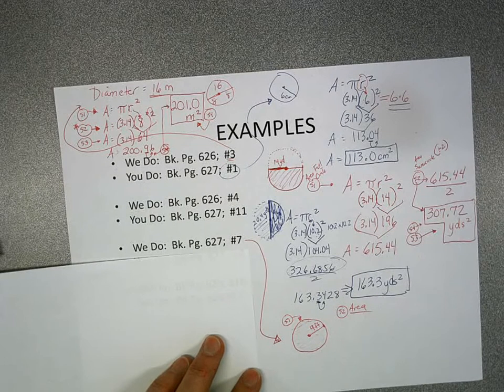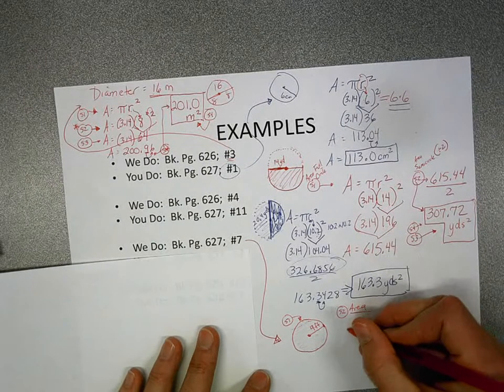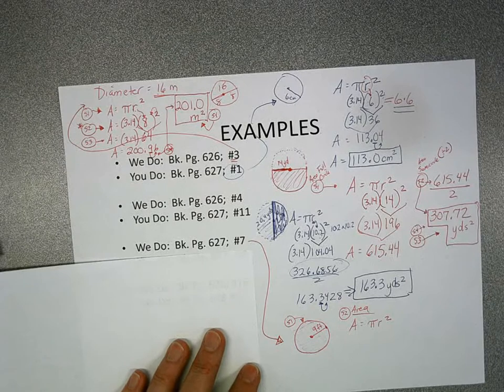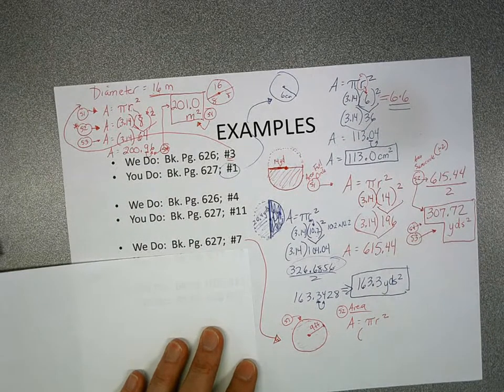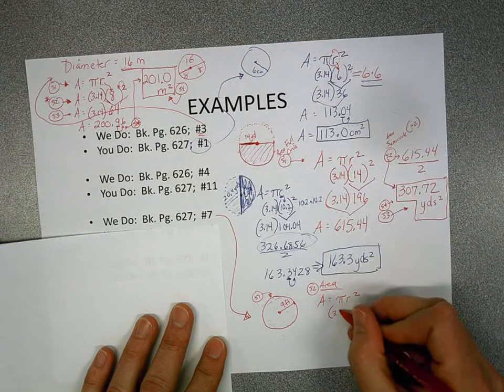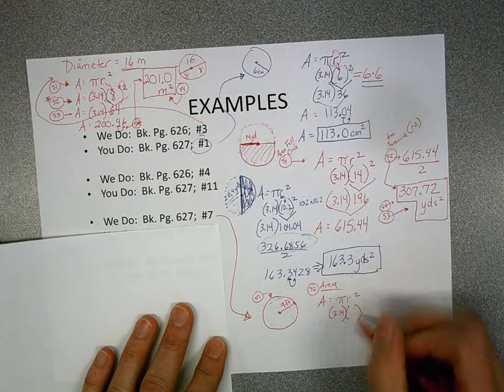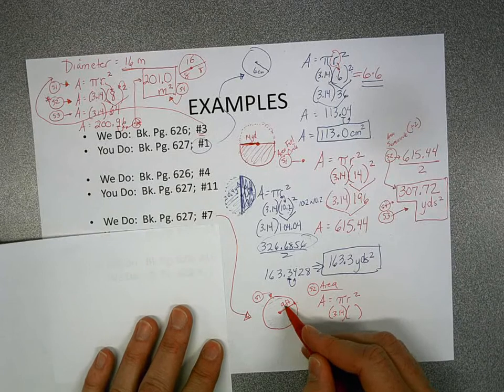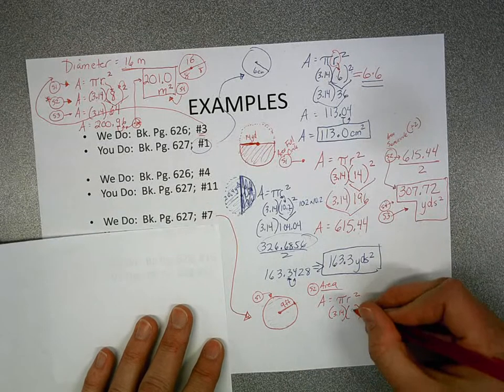So the area is pi r squared. When I plug the numbers in, I have 3.14 for pi. The radius is the leash. It's right there. We don't have to double it or half it or anything else. So the radius I'm plugging in is 9. And don't forget your square.